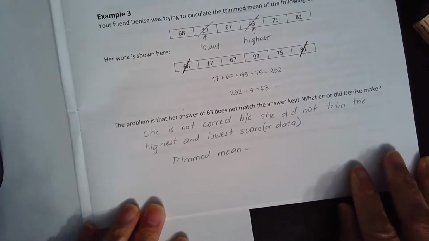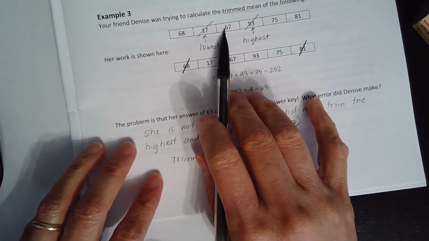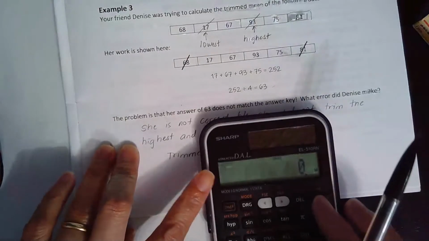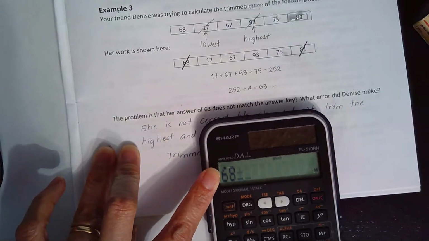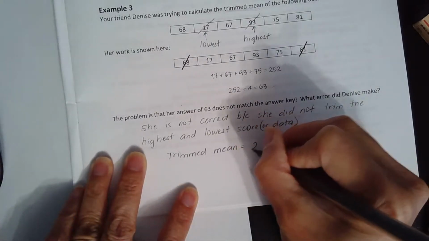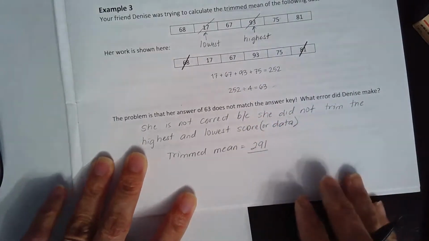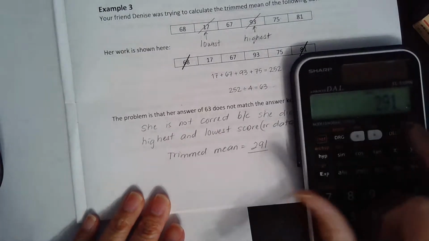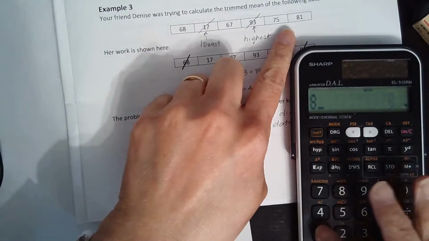So the trimmed mean would be adding all of these numbers up. Okay, I got 291. I'll give you time to add those up too and see if you get the same number as me. I'll try it again just to make sure.